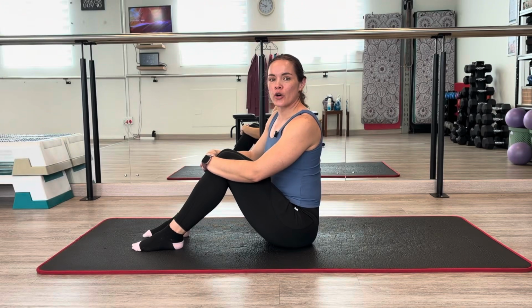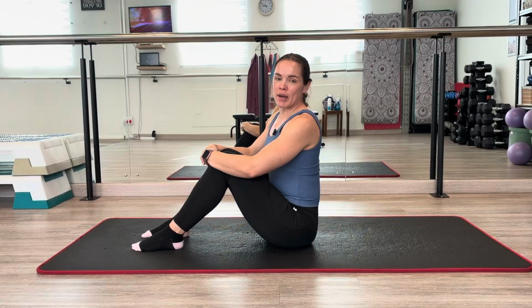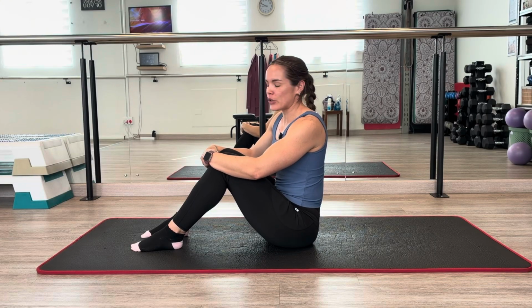Previously, we spoke about our crook position, which is our tall sitting position with knees bent, and today we're going to talk about our C curve and some of the variations available to our C curve and some of the compensations that tend to show up when people try and find their C curve.